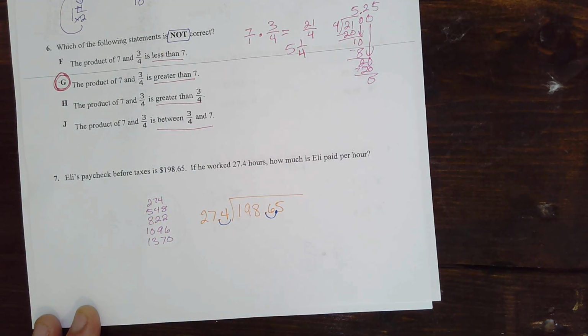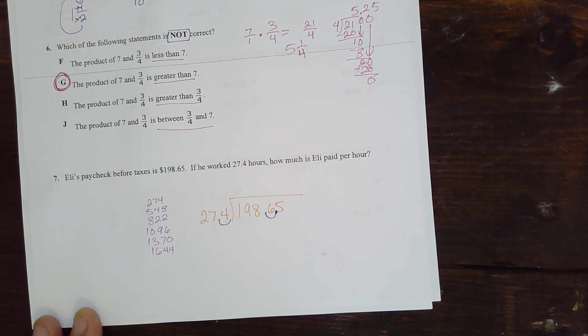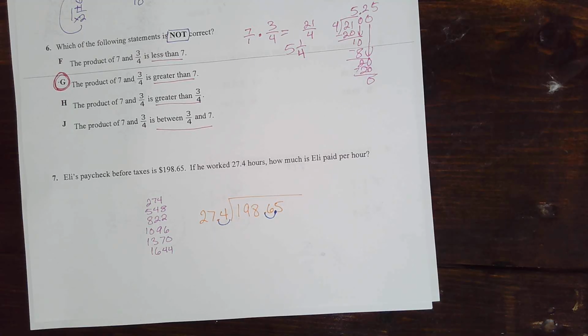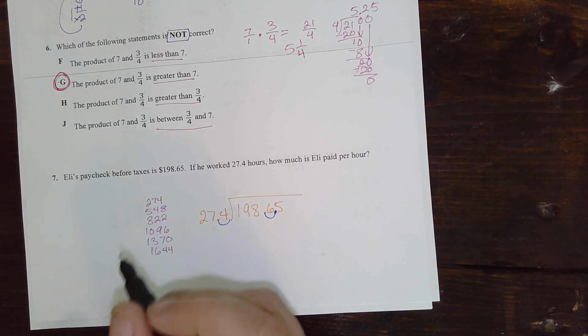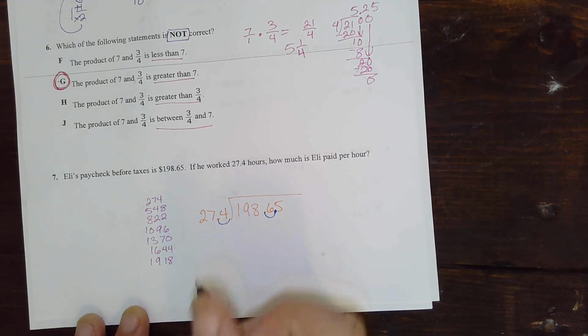I think I'll do one more. And that'll bring us to 1,644. And that's us basically skip counting by 274 a bunch of times. Let's do it one more time. Next one will be 1,918.